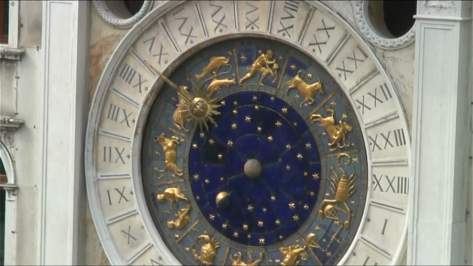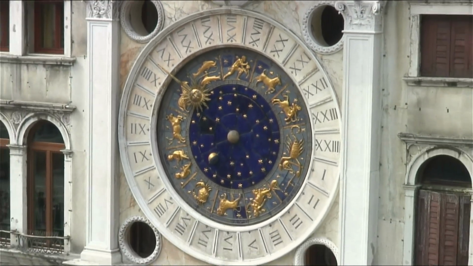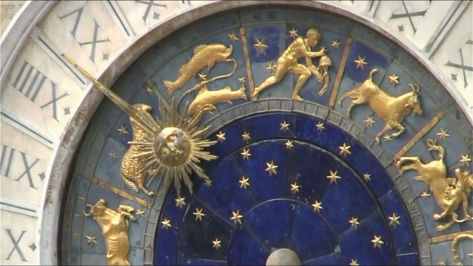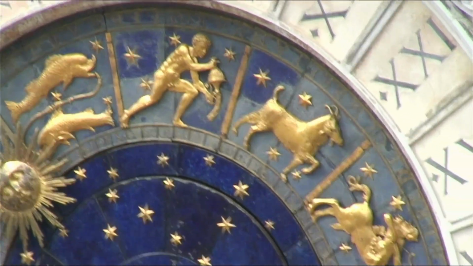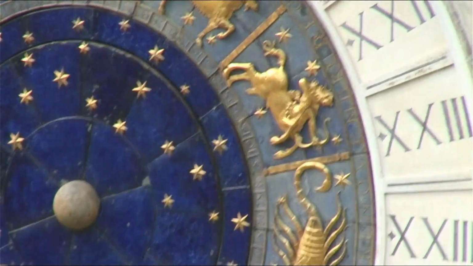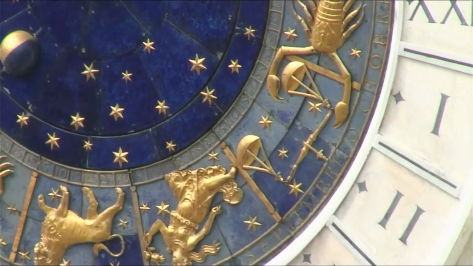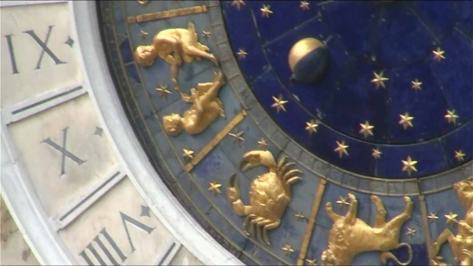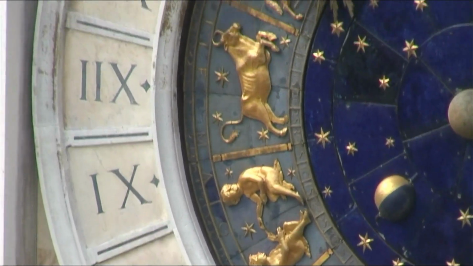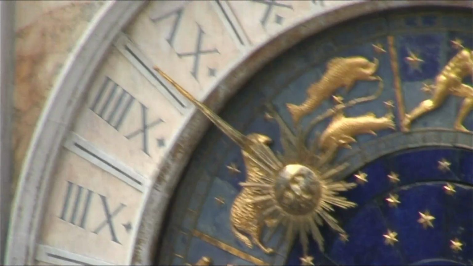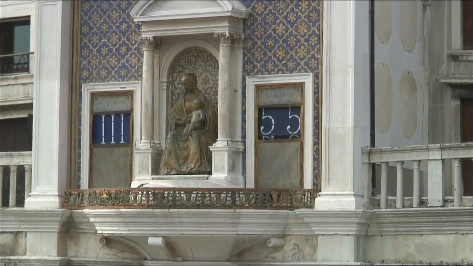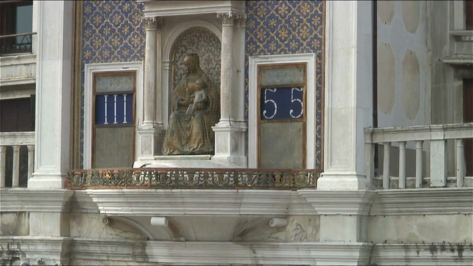That's the clock itself. The sign of the zodiac. Clock is changing, 3:55.